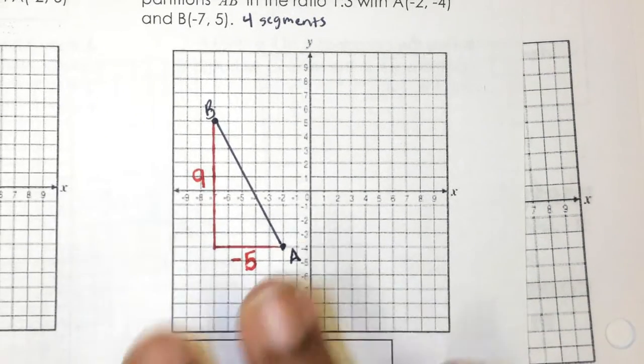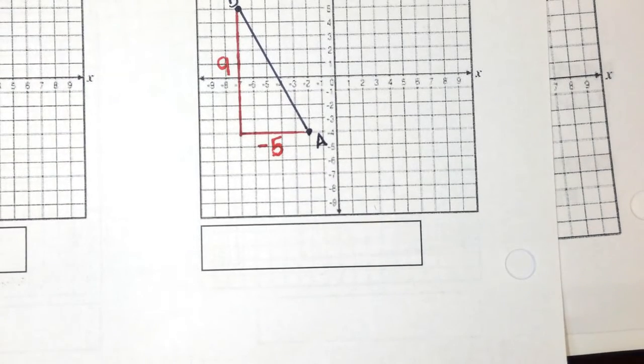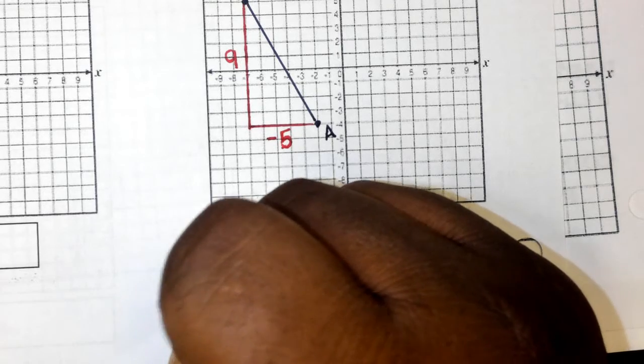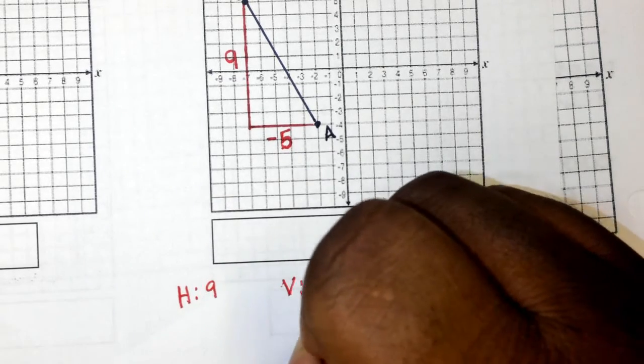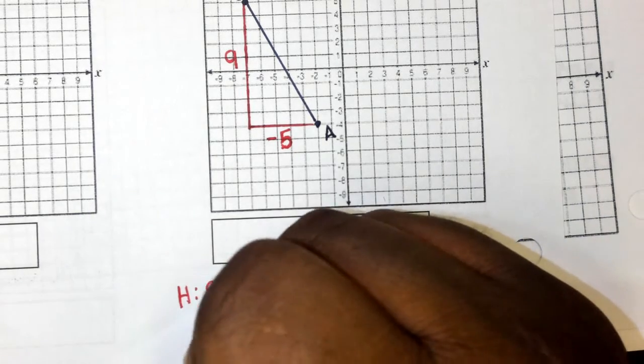Then from there, like Chris said, we have 4 segments because the ratio is 1 to 3. So down here, horizontally, I'm going to have 9. Vertically, I'm going to have -5. Both of them are being divided by 4.